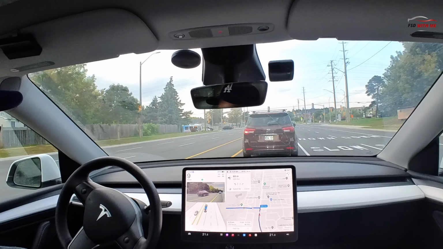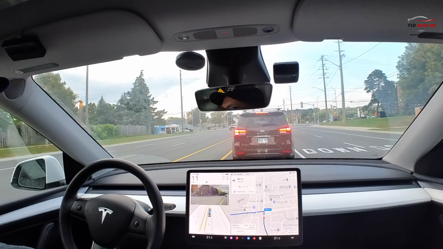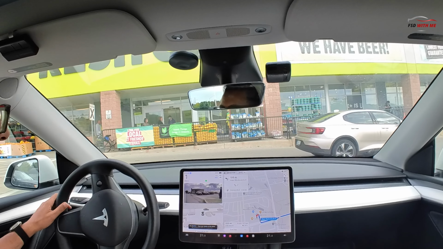Okay, I'm okay with that. Would have minded if it got a little bit earlier than that. Good job. Now what I'm going to do is skip to my next driving scenario here.